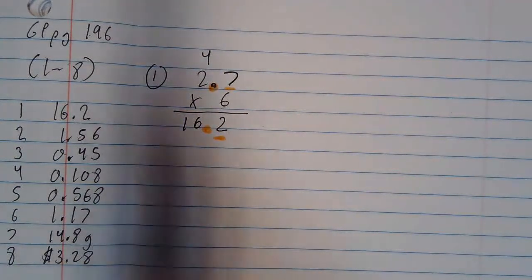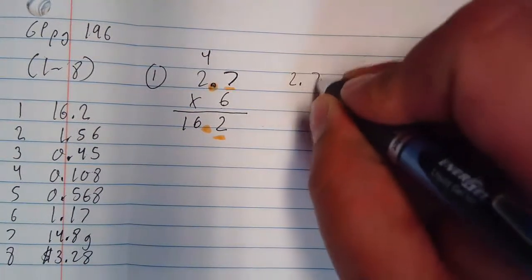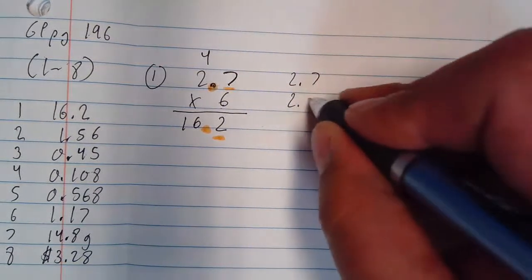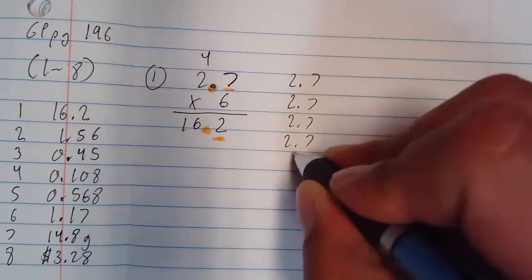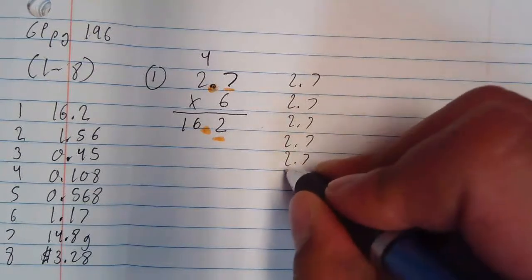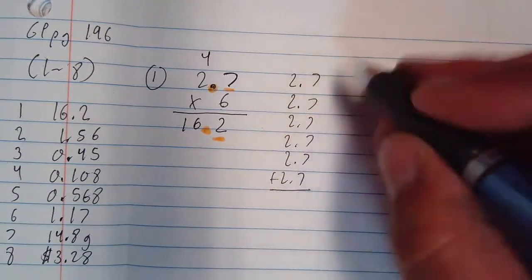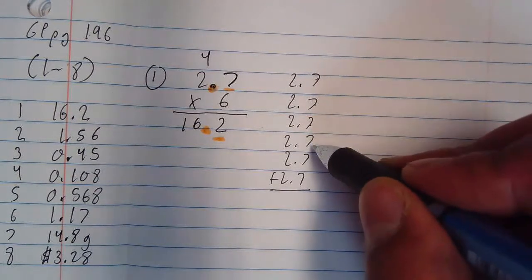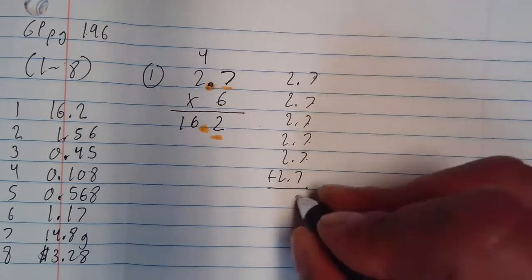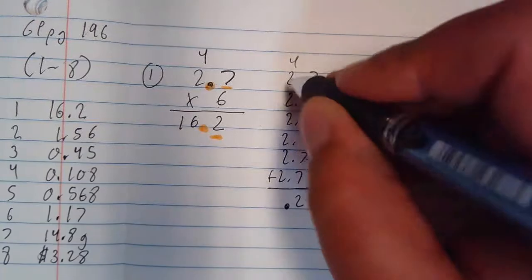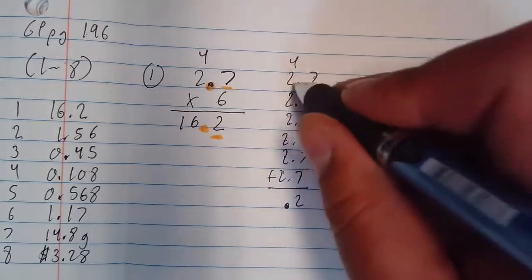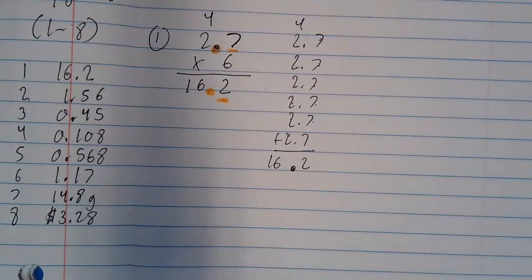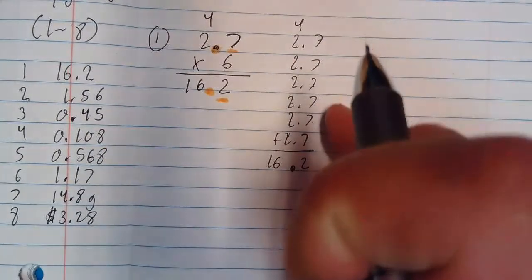Just a quick reminder, this is repeated addition. If you think about it, you have 2.7 6 times, 2.7, 2.7. Don't worry, I'm not going to do that for all of them. 1, 2, 3, 4, 5. That's why I don't like repeated addition. It's too hard to lose track. But here we go: 7, 14, 21, 28, 35, 42. Decimal point. 2, 4, 6, 8, 10, 12, plus 4, 16. Same answer. If you forget how to multiply, you can always add them.